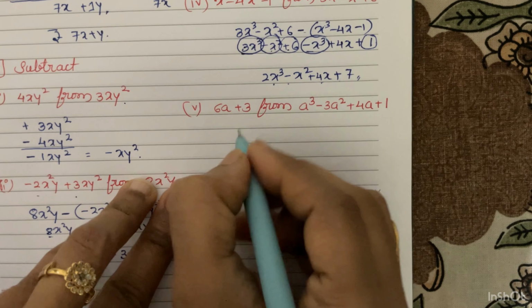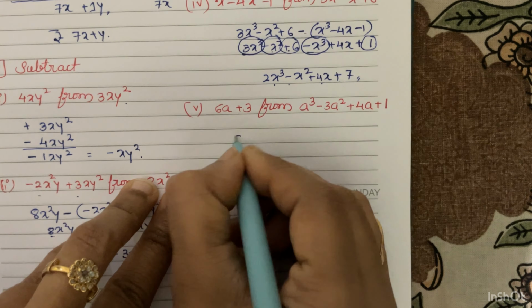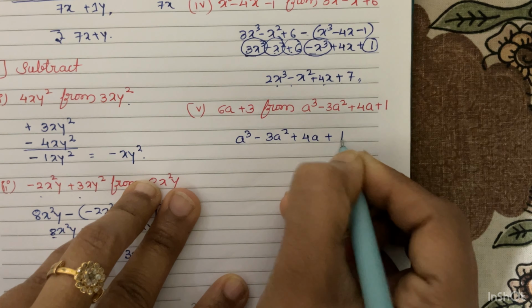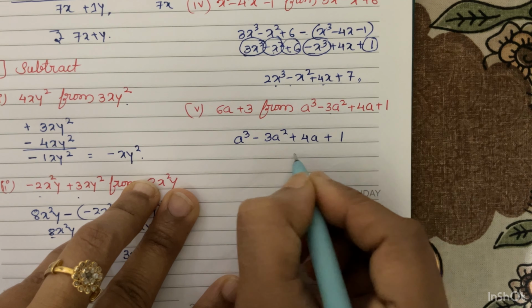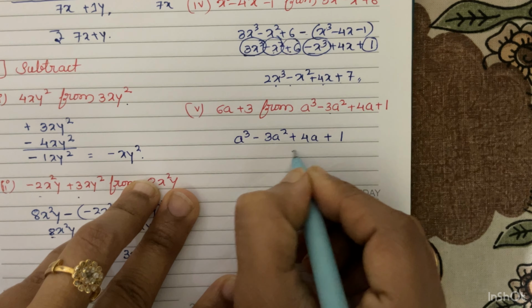Now question number 5, and here it is a cube minus 3a square plus 4a plus 1. So from this we need to subtract this, right? 6a. So we have to write here under the same term, 6a plus 3. Okay, here it will be 0 0, just let me write. So we are doing subtraction, so we have to change the sign here. So it will become minus 3, and here it will become minus 6a. Here it is not required.